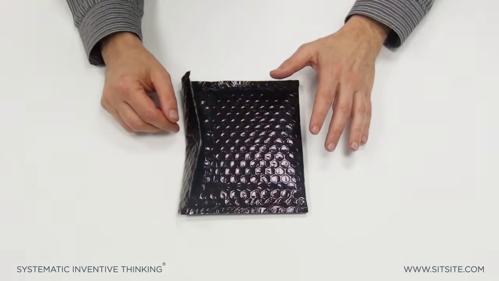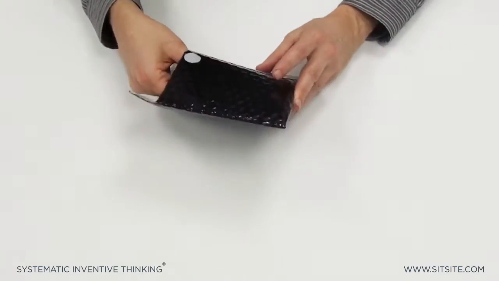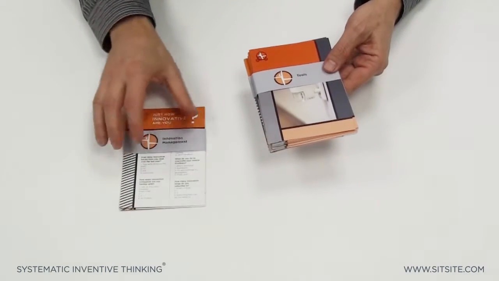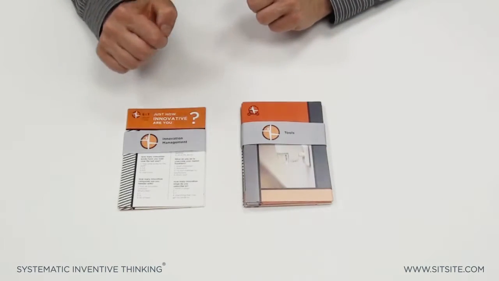What we'll do here is very quickly go through its contents and talk a little bit about what you can do with it. So first of all, in the pack we have two types of cards. One that deals with innovation management and the second with ideation. So let's start with innovation management.